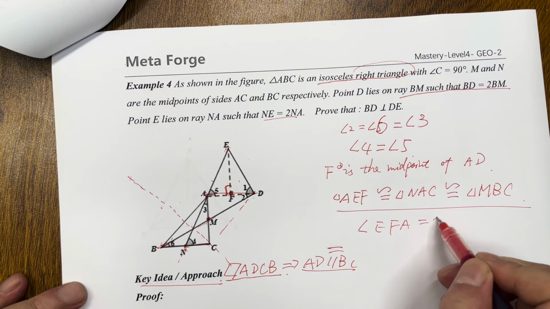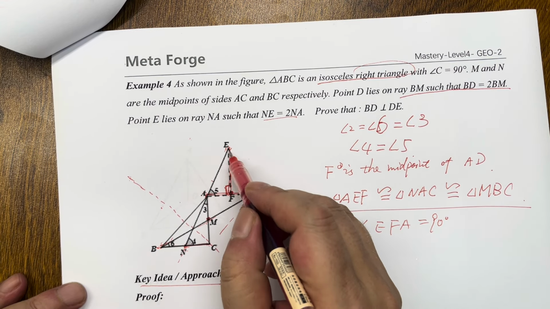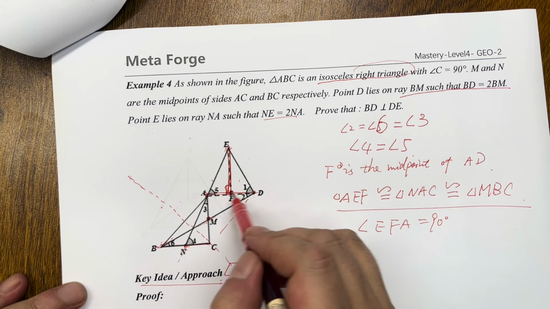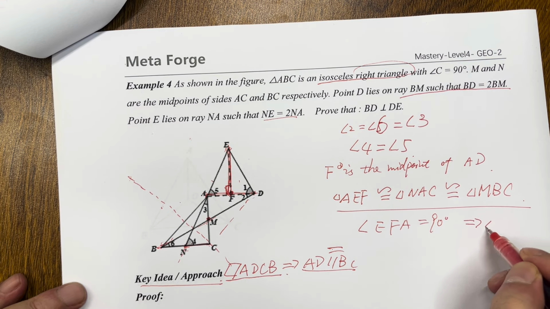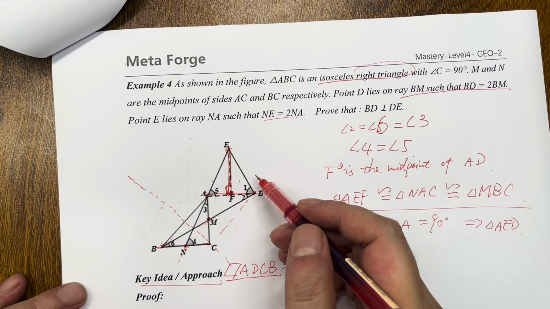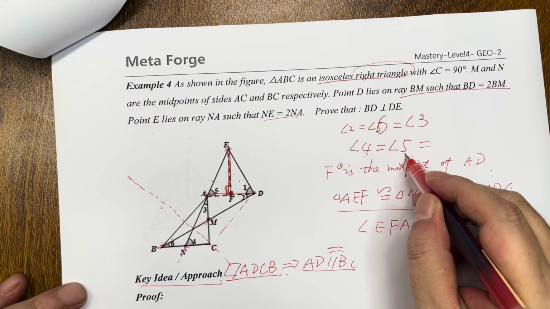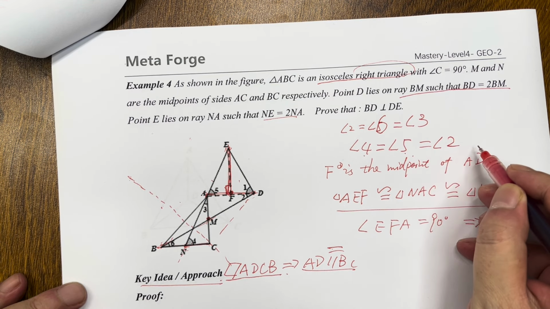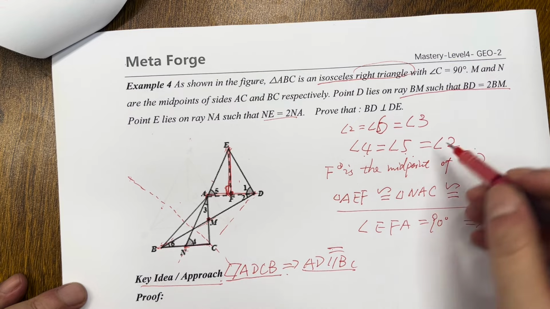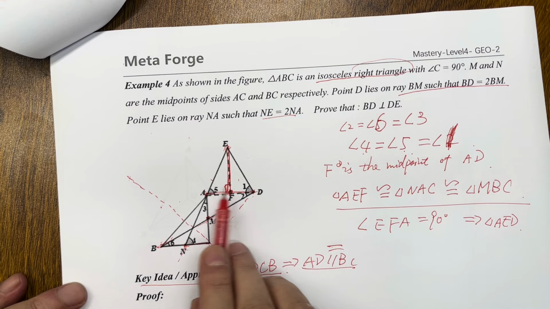Angle EFA is 90. What does that mean? It is the middle point, a height and the altitude. Okay, this is the altitude, the height on AD. It is a median too. So triangle AED is isosceles. Angle number 4 equals angle number 5 equals angle number 2. Okay. Equals angle number 1.